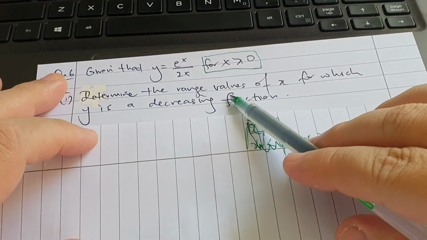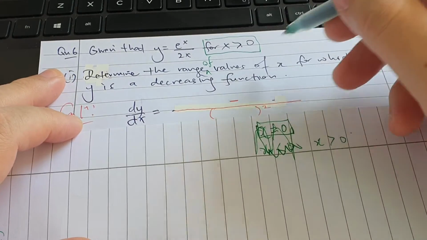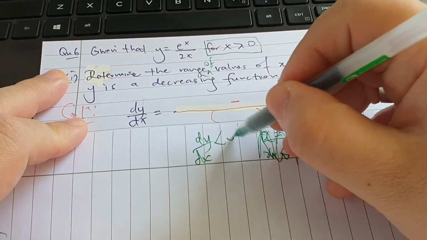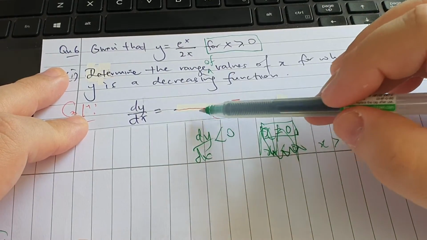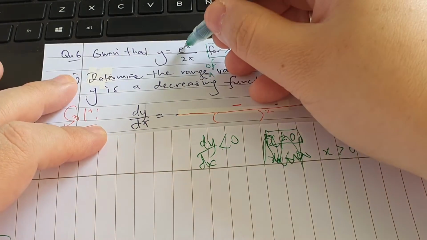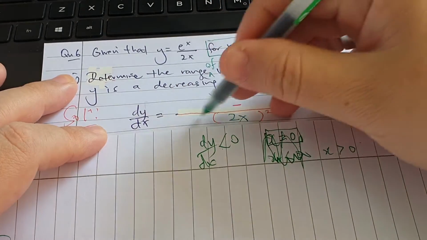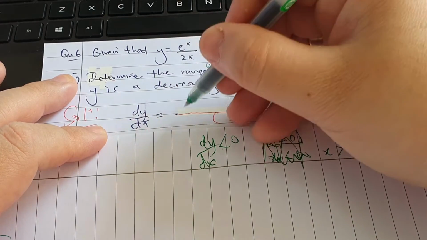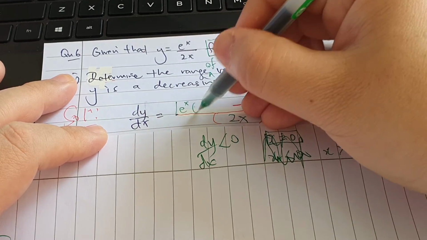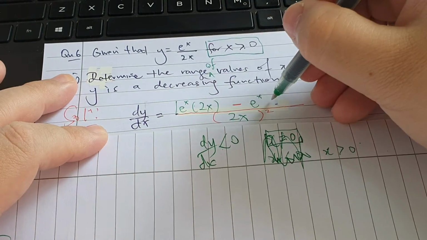Alright? Now determine the range of values of x for which this one is a decreasing function. You know that for a decreasing function, dy/dx is less than 0, makes sense, right? But before we can do that, we of course have to differentiate this. So how do I differentiate? Very simple. Product rule is like that one. Quotient rule is like that. The template is minus, then over square. Differentiate this is just e^x times 1, right? So no need to write actually. This one don't touch. Okay, done already. Now this one don't touch. Differentiate this, you get 2.